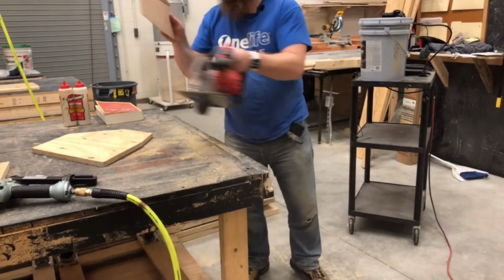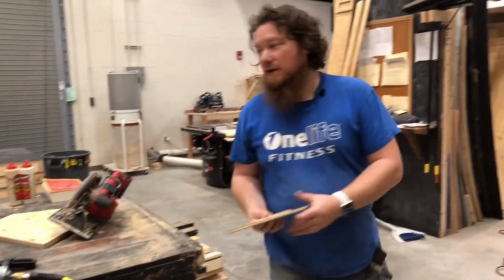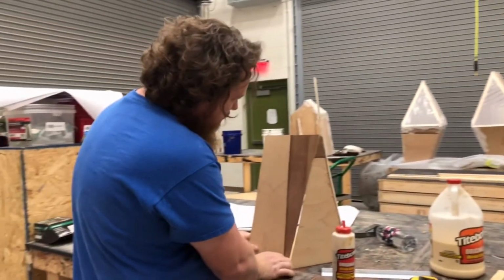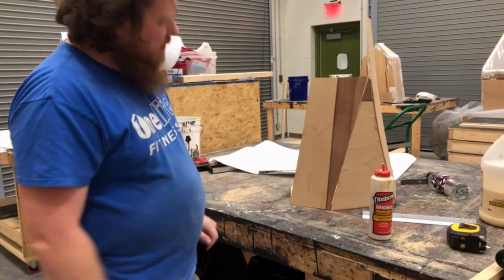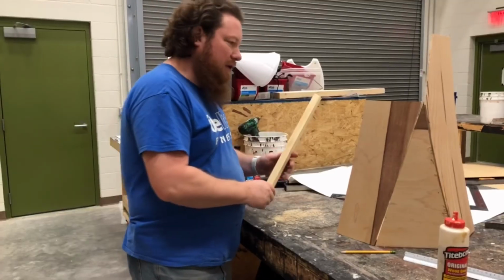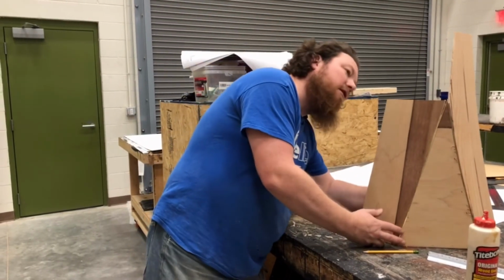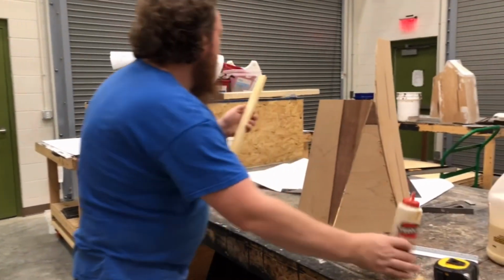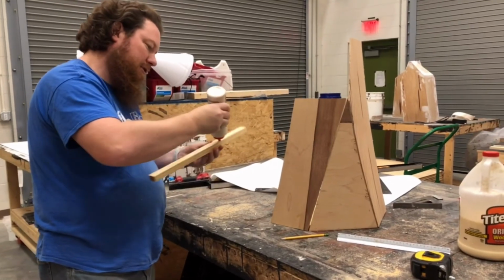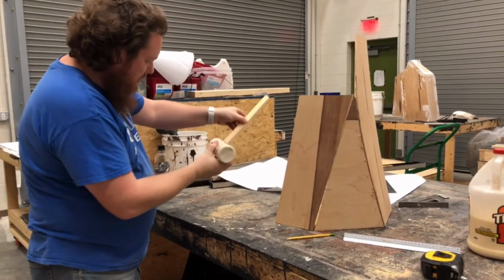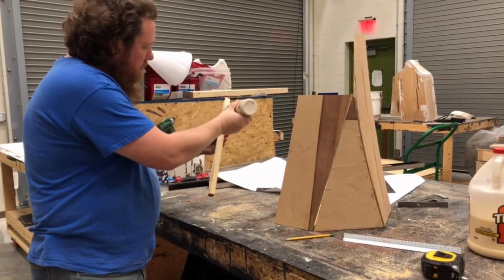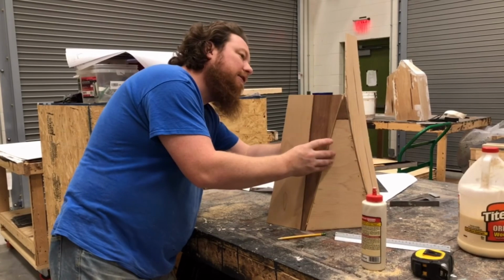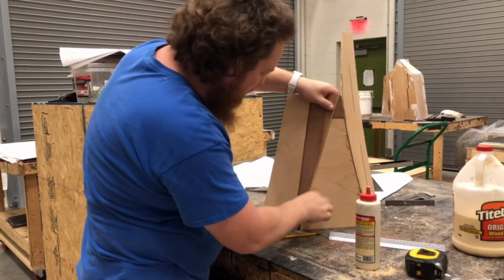Okay, so we have our piece. Now let's see if it's anywhere close to fitting. And I would say that's perfect in my world. So we've cut our furring strip. I'm just going to test fit it, and it'll work perfect. So I'm going to put glue again on 2 faces and try to not get it all over everything. Okay, and we'll stick it in there and fire it in place.